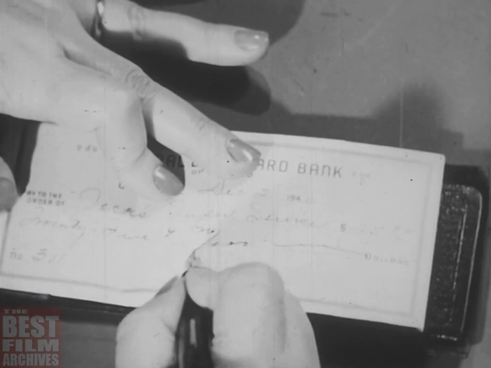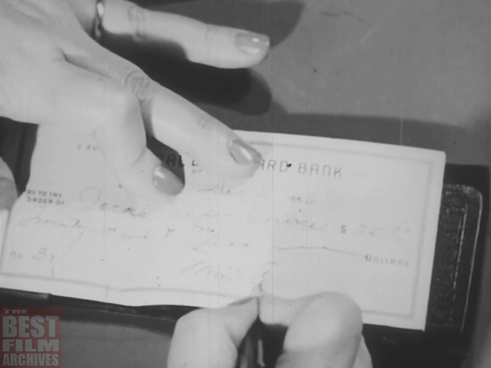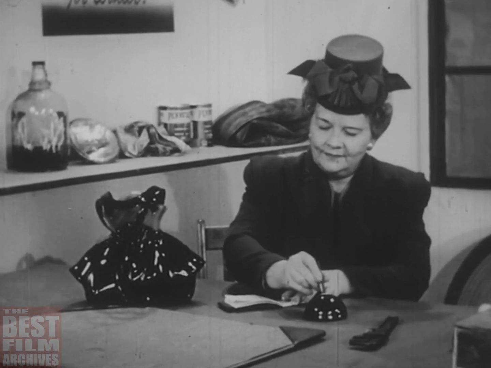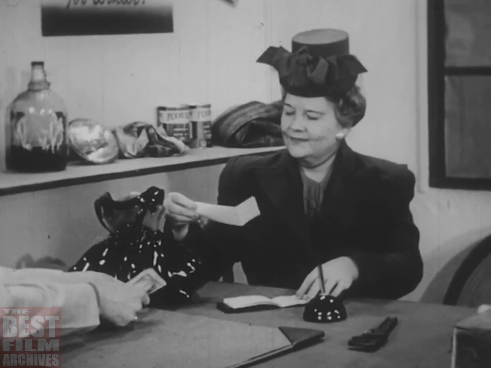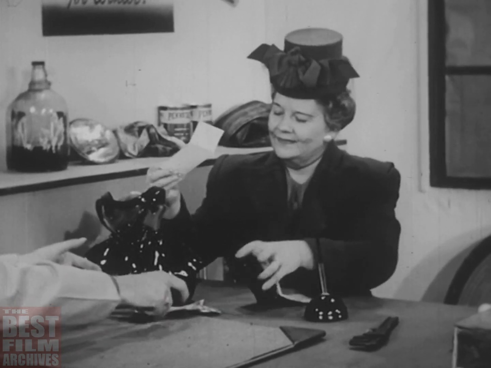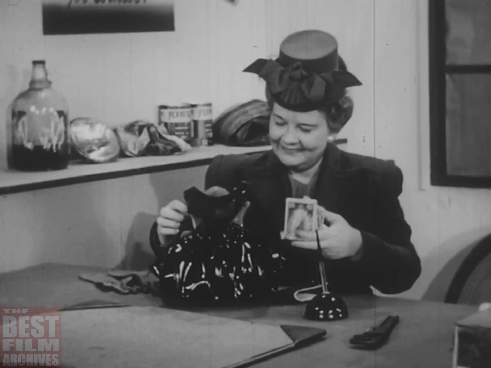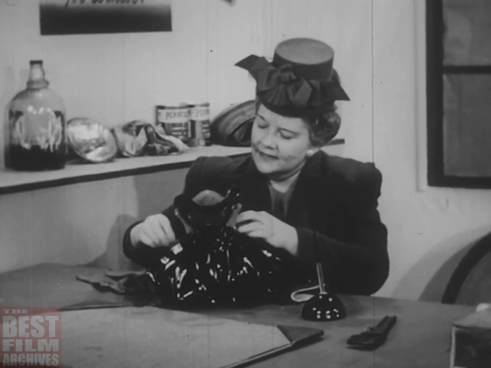A check is not money. It is one kind of substitute for money. Its value is guaranteed not by the government, but by the person who signs it. Since the man at the filling station knows Mrs. Moore, he is willing to take her word that she has enough money in the bank to make the check good, so he cashes it for her.